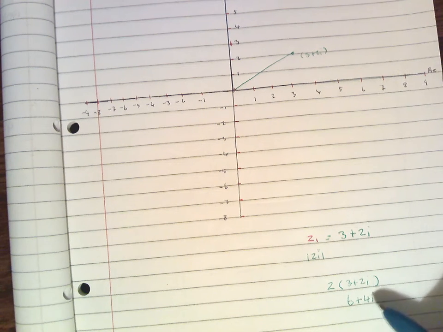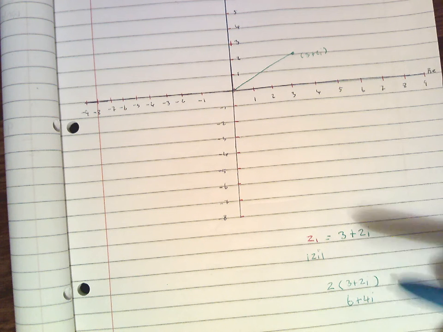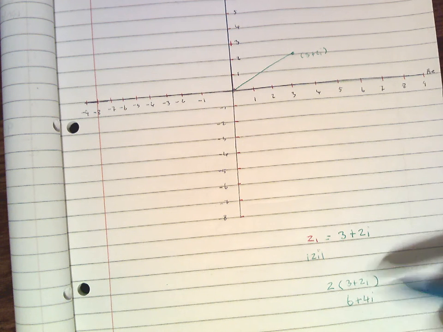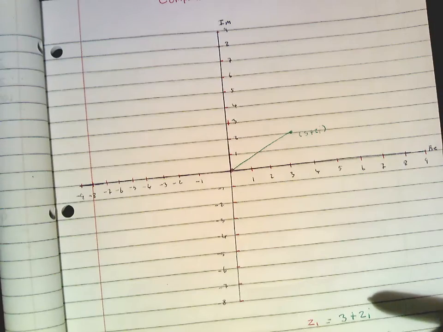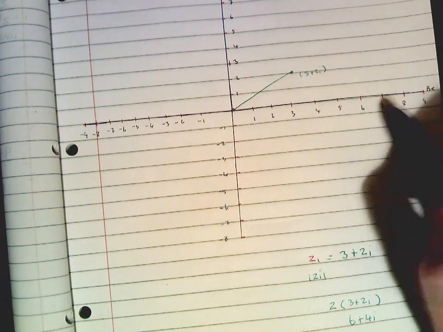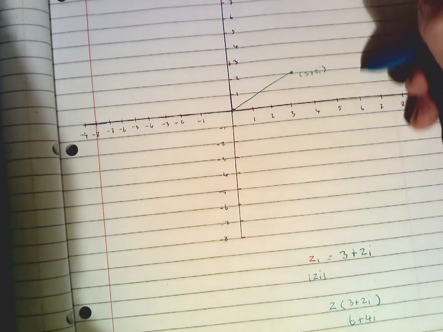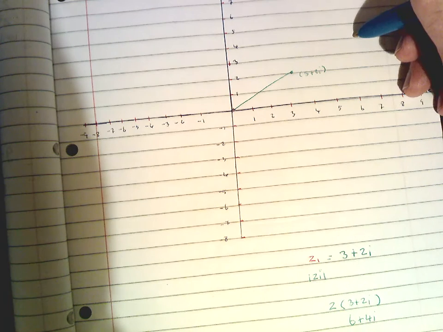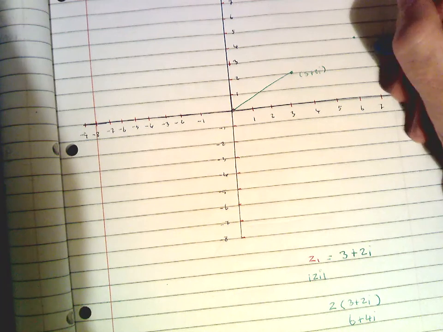Now if we plot this, we've basically multiplied by 2, and now we have a new complex number. We can see essentially what's happened is we've doubled the real part and we've doubled the imaginary part. So we can plot this on the diagram. We're going across 6, and then we're going up 4. So we're going to plot it here. This is our new complex number, 6 plus 4i.